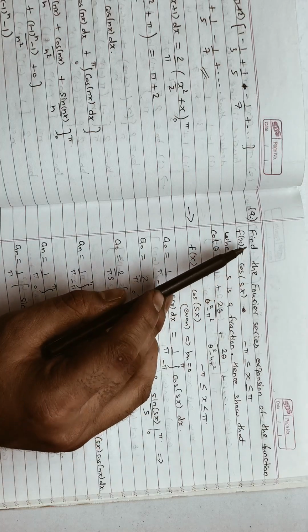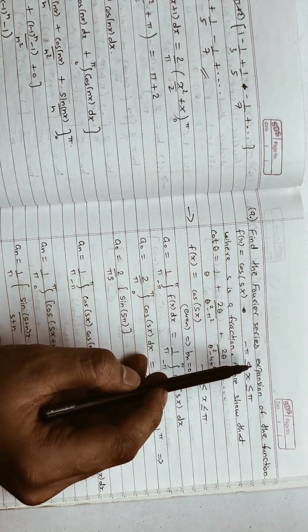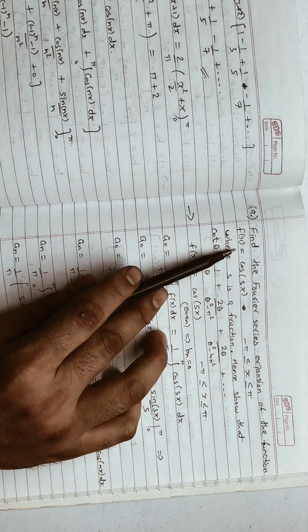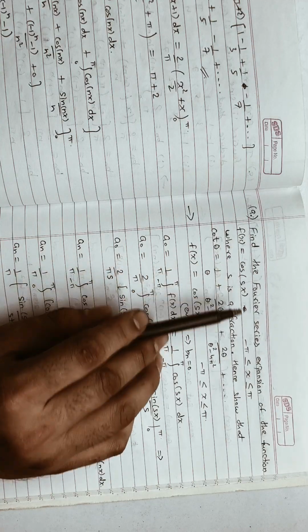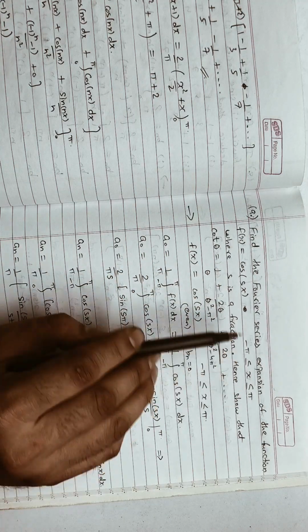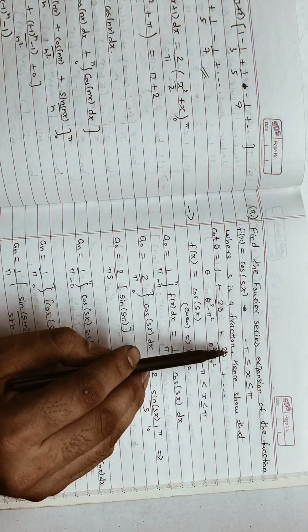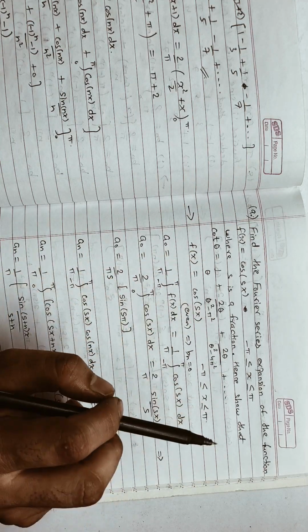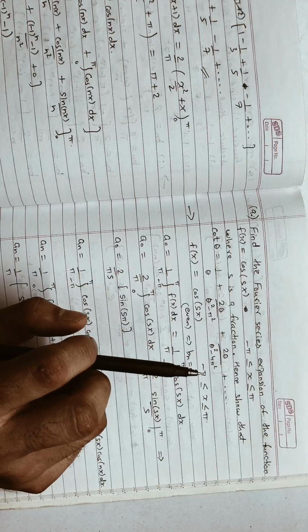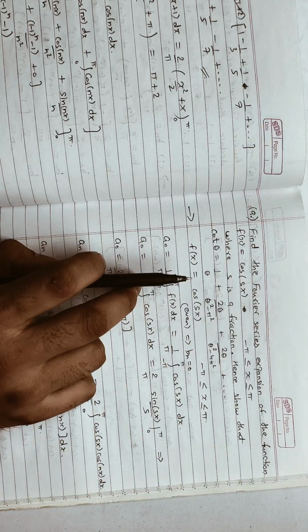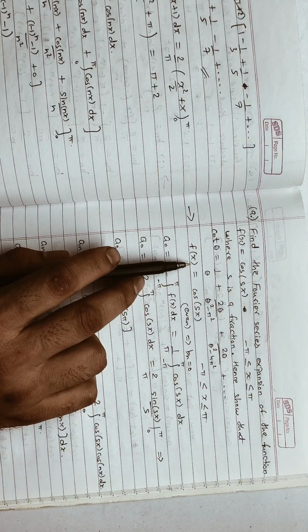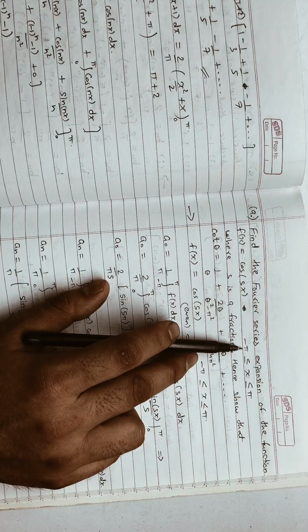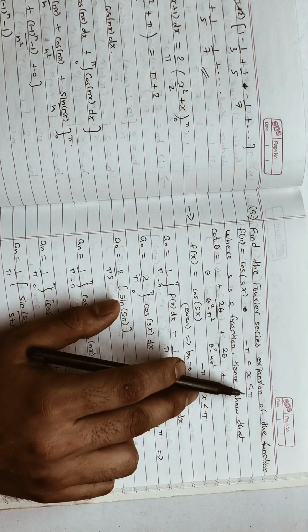So the last question is question number 9. Find the Fourier series expansion of the function f of x equals cos sx, from minus pi to pi, where s is a fraction. Hence, show that cot theta is equal to this series. So we will find the Fourier series of this function. This is defined in the interval minus pi to pi. So we will follow this.